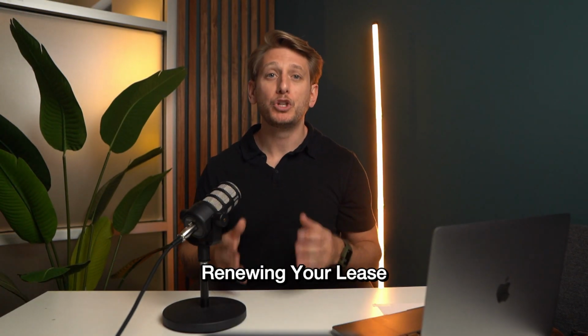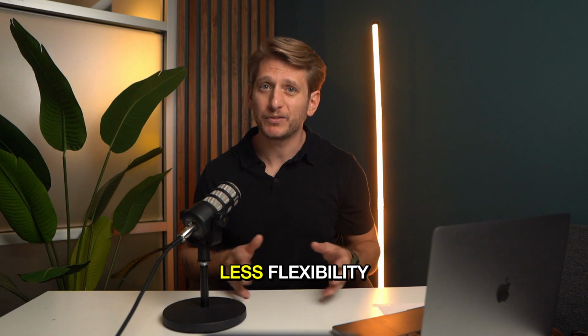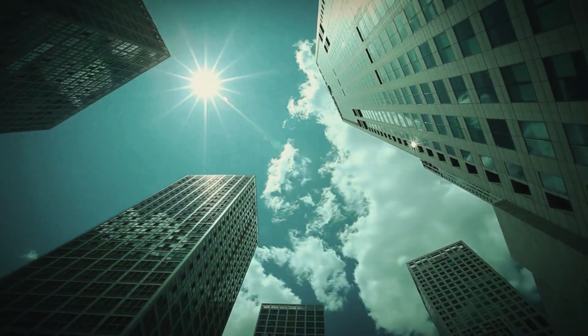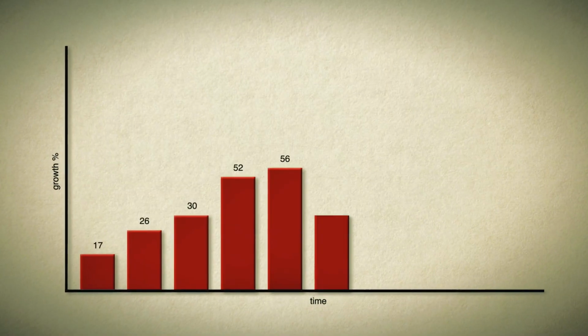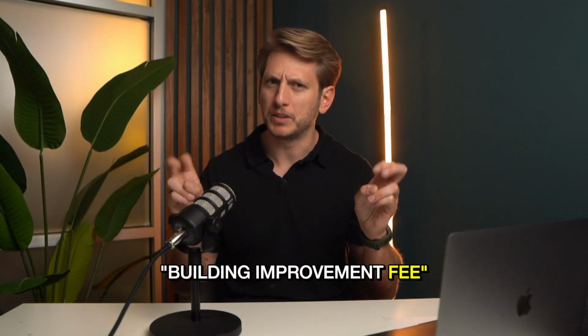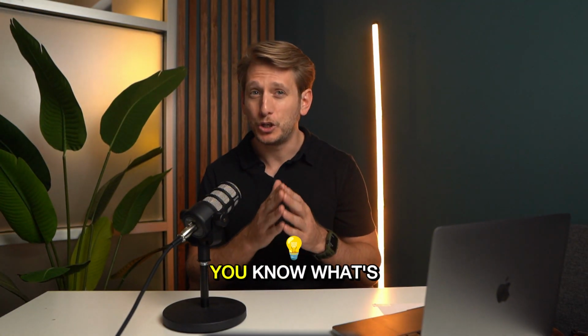Now, let's talk about renewing your lease. When renewing a lease, you're working within the framework of your current contract. While you may have less flexibility, you can still negotiate fees or rent increases. For example, I once helped a business that had been in the same location for years, only to face a rent increase at renewal time, along with a mysterious building improvement fee. It's like getting charged for a home renovation that you didn't ask for, so make sure you know what's being added.